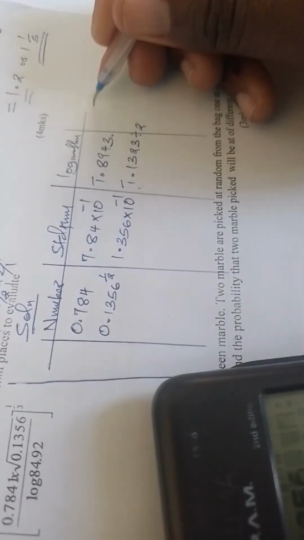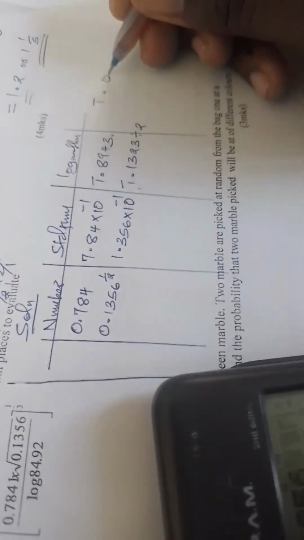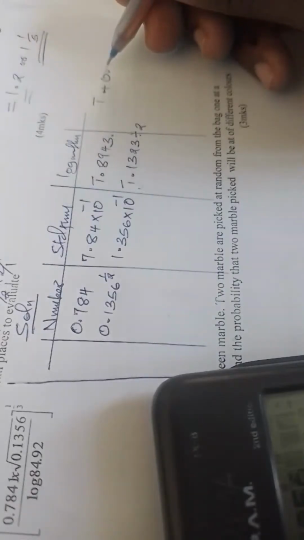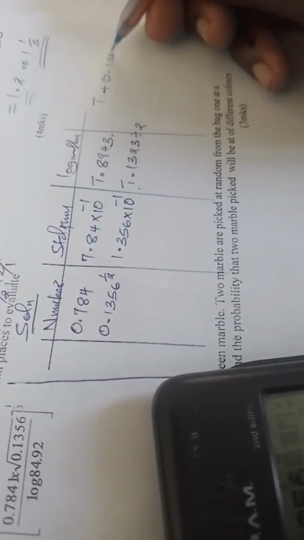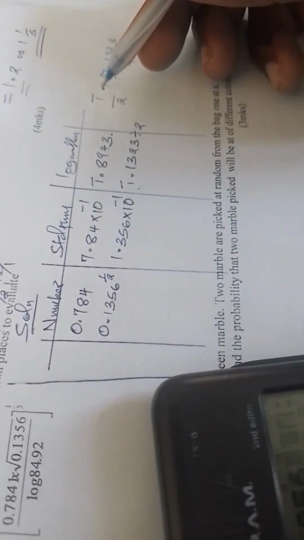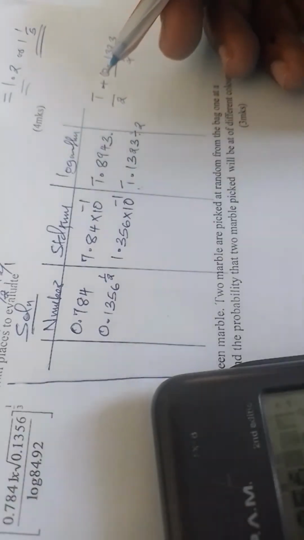This one is the same as bar 1 point 0 point, that is bar 1 plus 0.1323. Then this one divided by 2. We are supposed to make this number divisible by 2. How do you make this number divisible by 2?